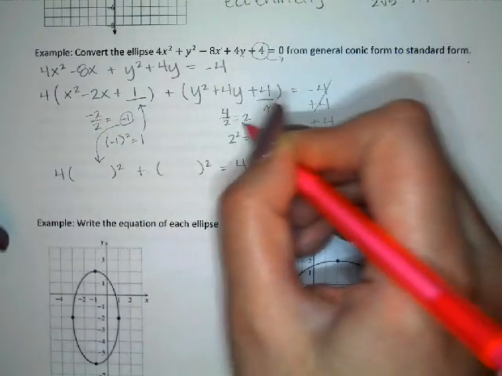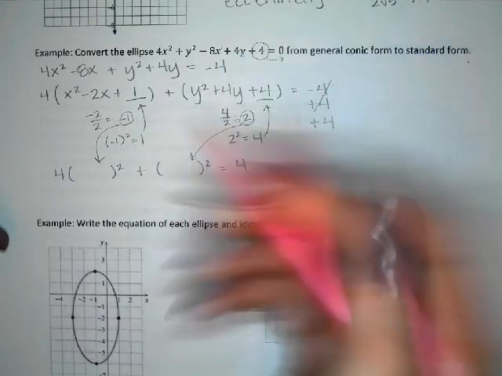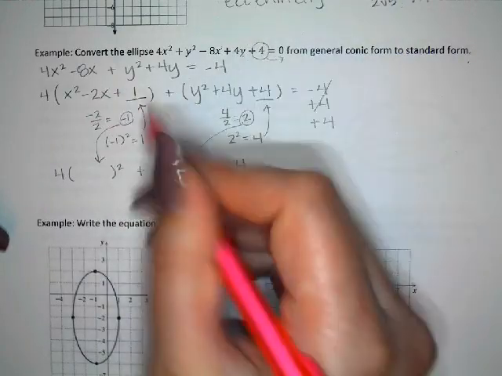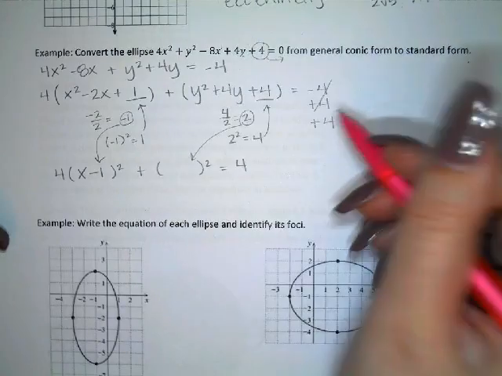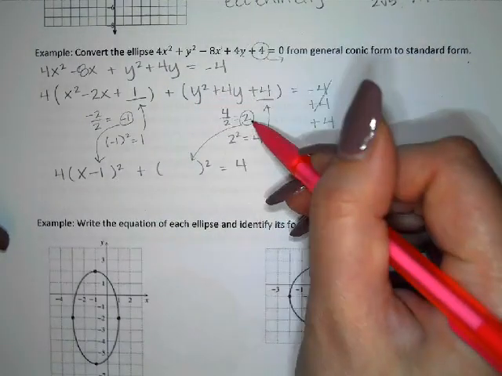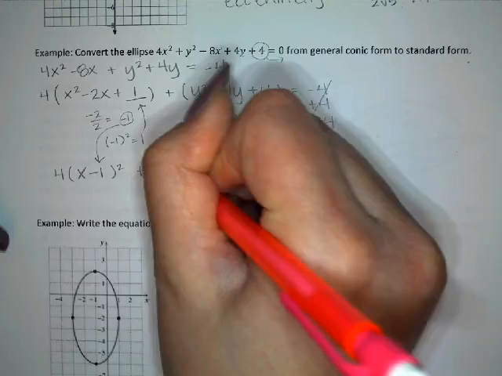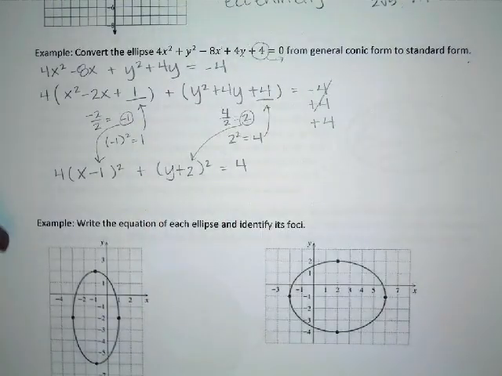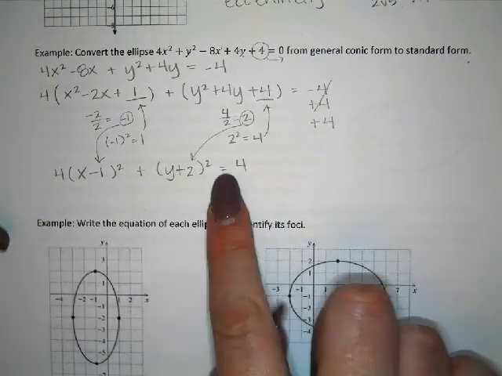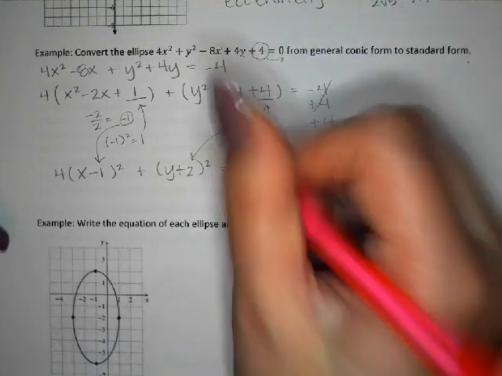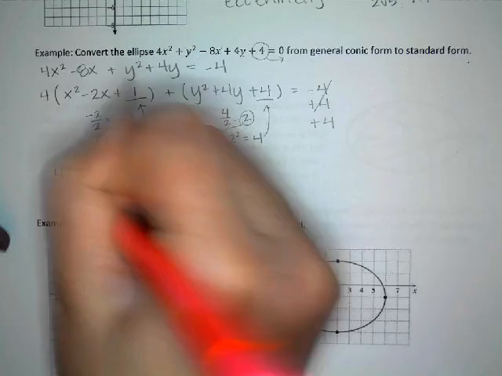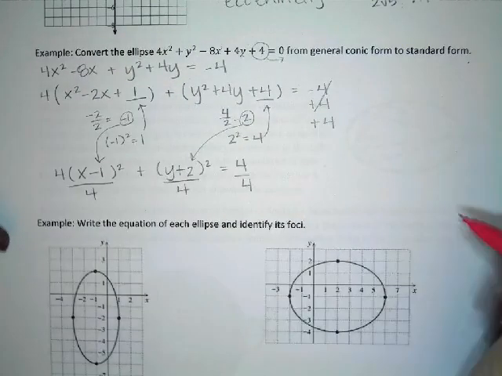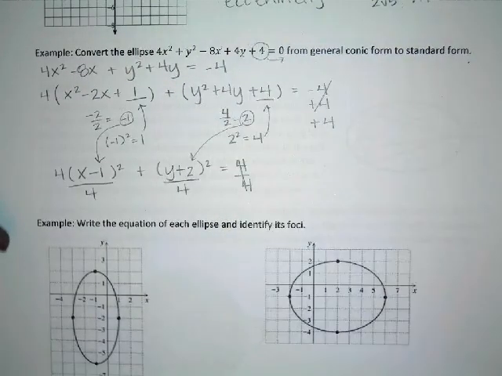So for the first set of parentheses, we have x's, x minus 1. For the second set of parentheses, we've got y's, and that's a +2, so y plus 2. Now, in that standard form, we want the equation to equal 1, and so I'm going to go ahead and divide by 4. Divide by 4, divide by 4, and so that's just 1 like it should be. Over here, the 4's cancel out.